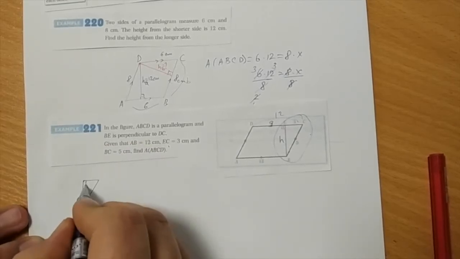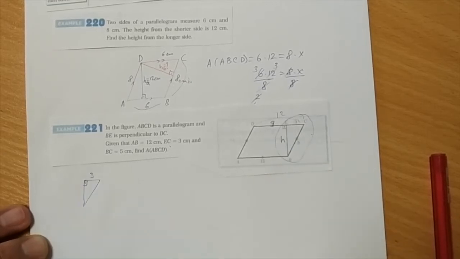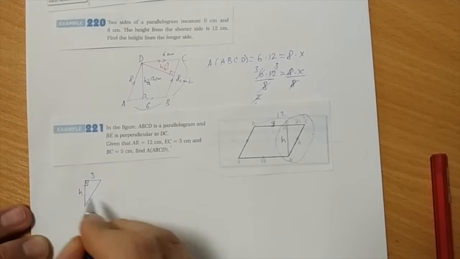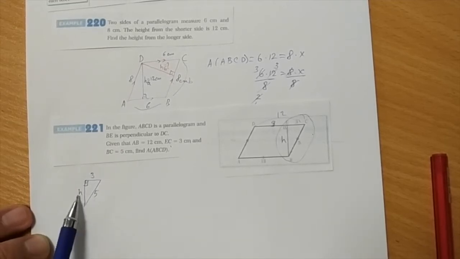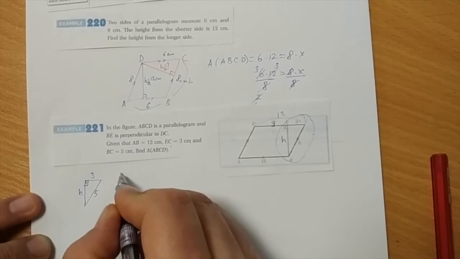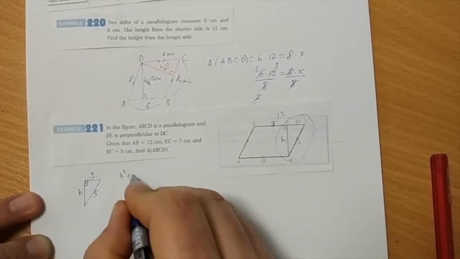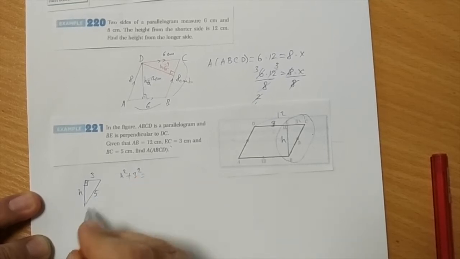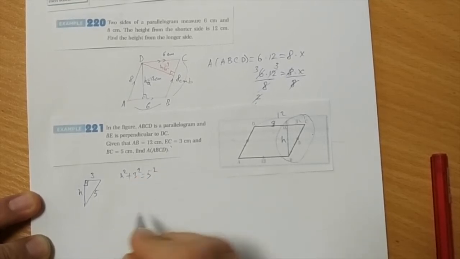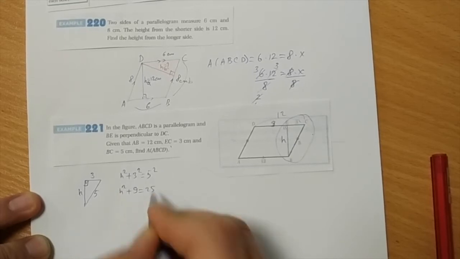Look, this is 90 degrees because of the perpendicularity. Here we have height 3, and here we have 5. Actually, you can find this directly as a special triangle, and also you can use the Pythagorean Theorem, where it will be height square plus the second leg, 3 square, equal to hypotenuse square, 5 square. Height square plus 9 is equal to 25.